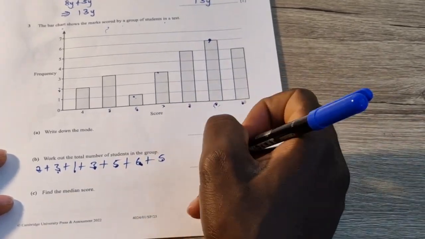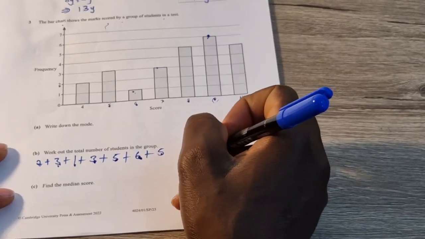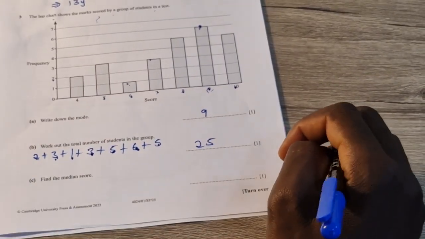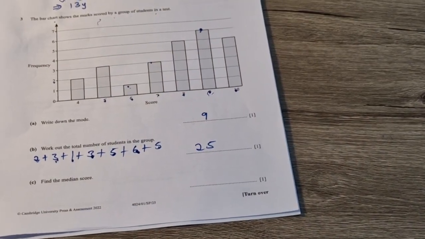So that's it. The total is 25. That's the total number of our students.